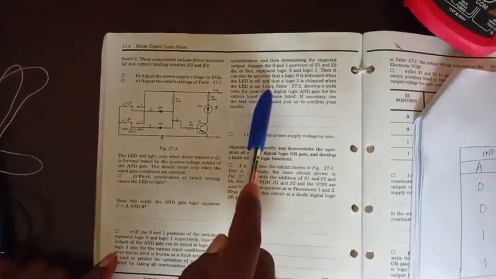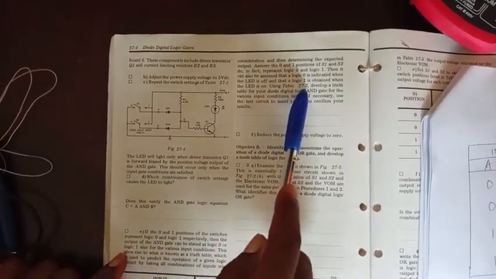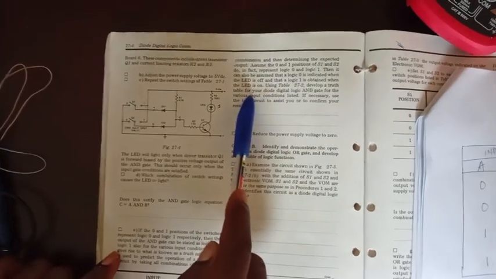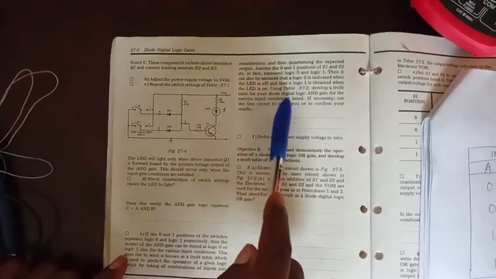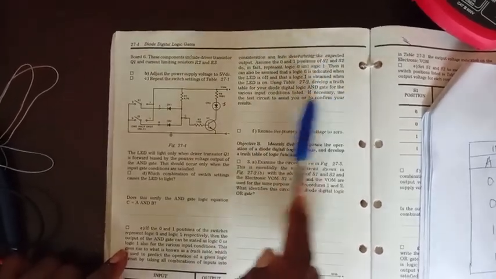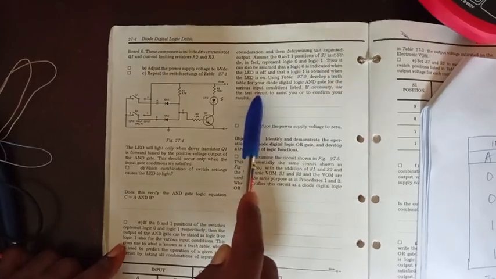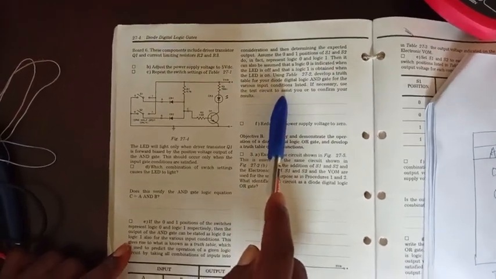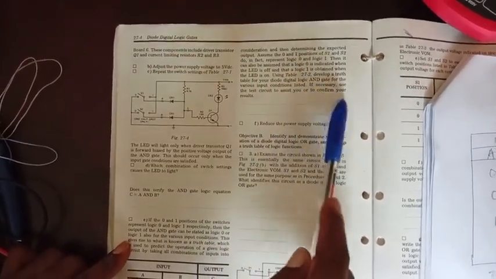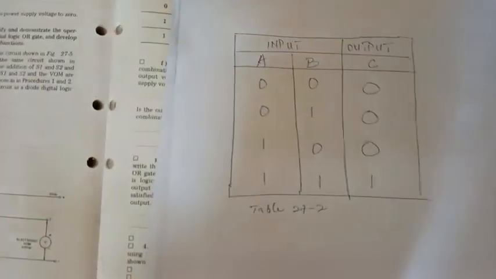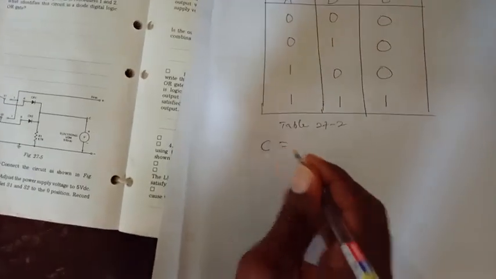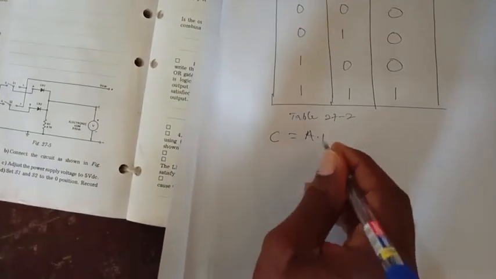Using truth table 27, develop a truth table for your diode digital logic AND gate for the various input conditions listed. If necessary, use the test circuit to assist you or to confirm your result. I think we have done it. Here's the table which we have done, and our equation will be C equal to A dot B.